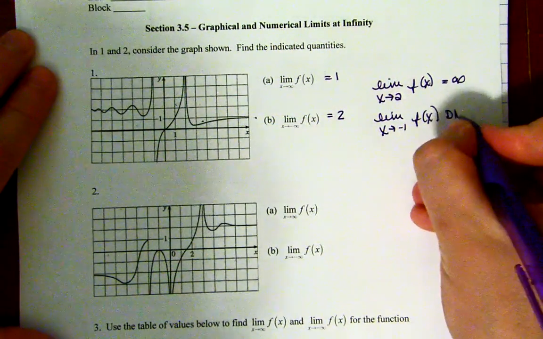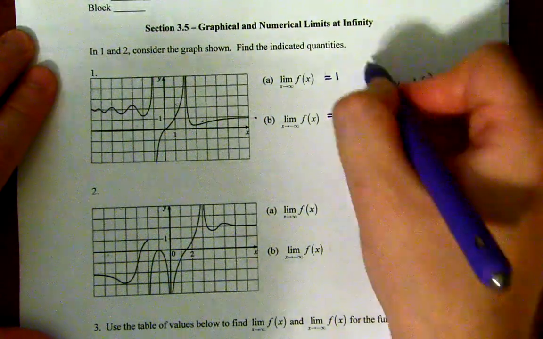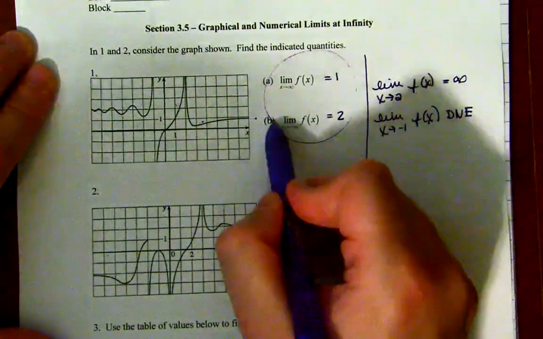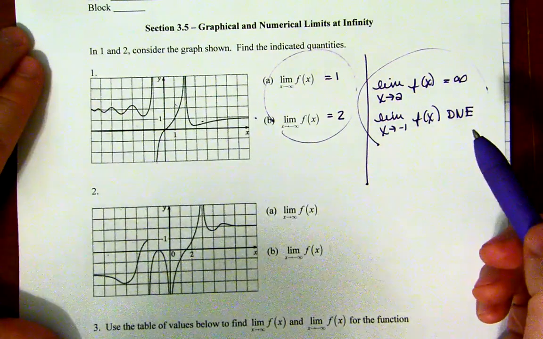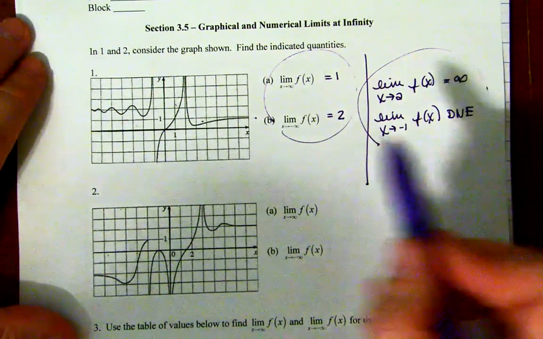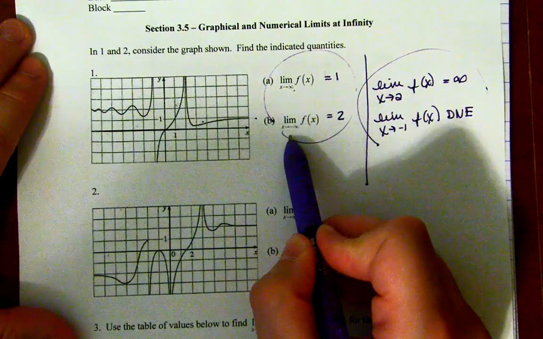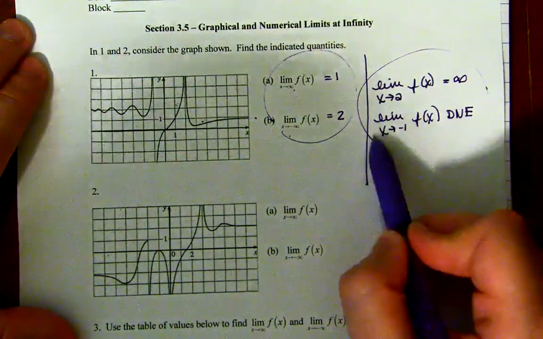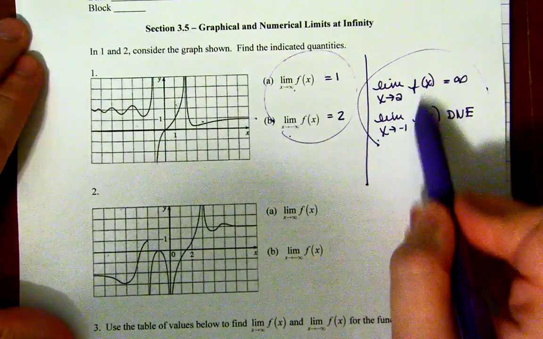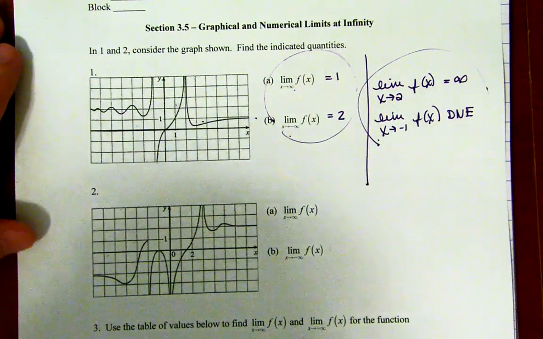That one does not exist. What I need you to realize is these and these are totally different questions, which we look at in a very different way. Far right, far left, what's happening? What's happening as x gets close to 2? What's happening as x gets close to negative 1? And these are in the middle of our graph.